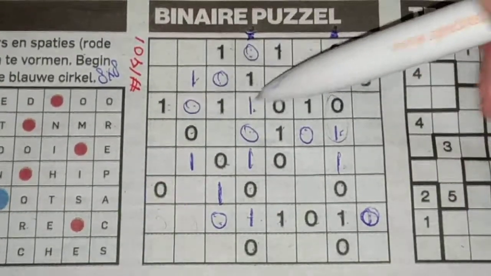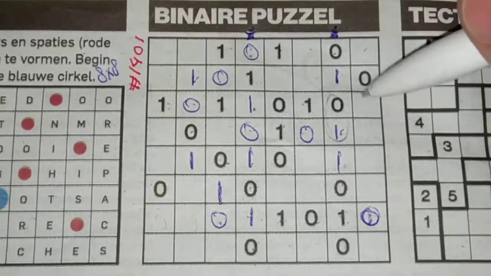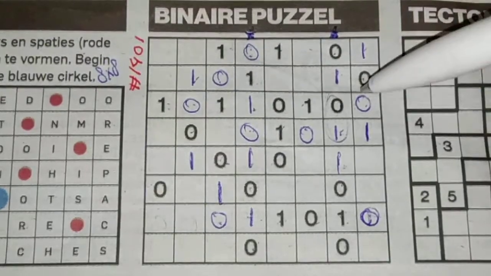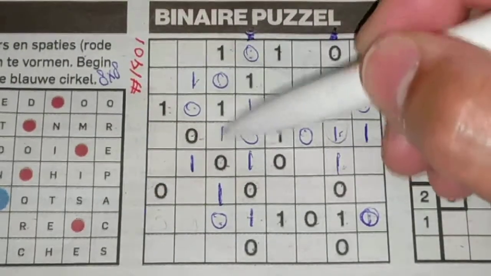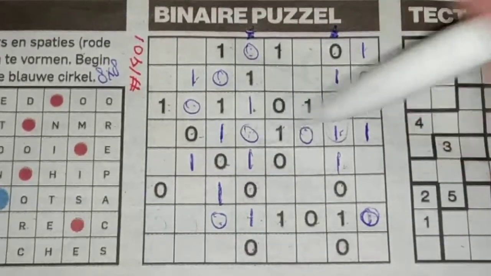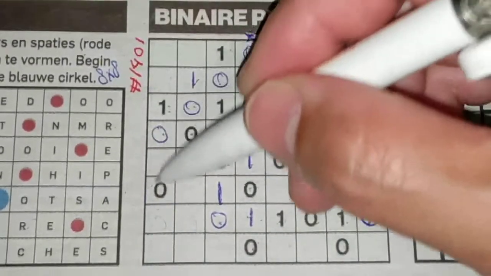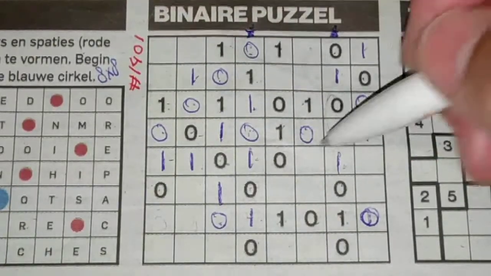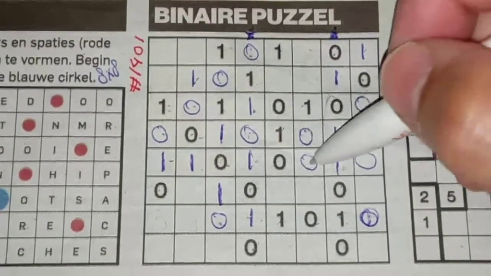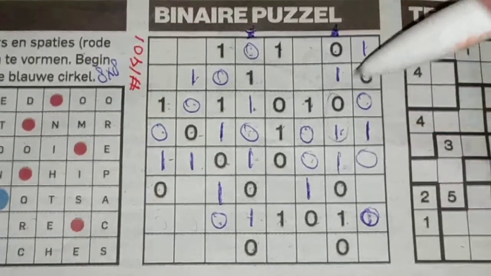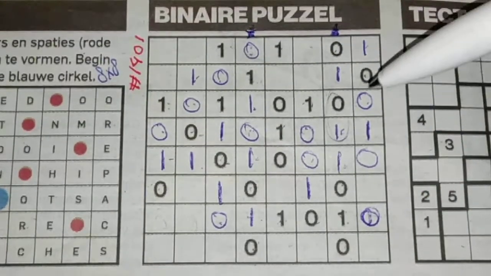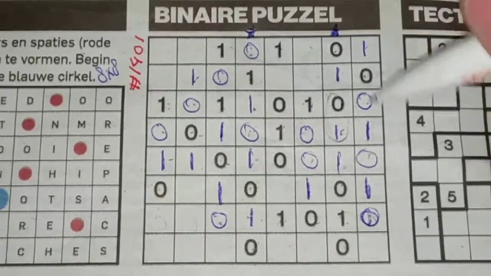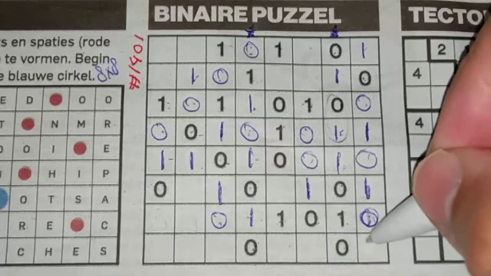We have 4 1s in this row, so the rest are 0s. Double 0 here, 1, there 1. Between 2 0s comes a 1. 4 1s in this row, so the rest are 0s. Between 2 0s comes a 1. 4 1s, so the rest are 0s in this row. Double 0 here, 1, there 1. And then between 2 0s comes a 1. 1 2 3 4. 4 0s, so the rest are 1s.